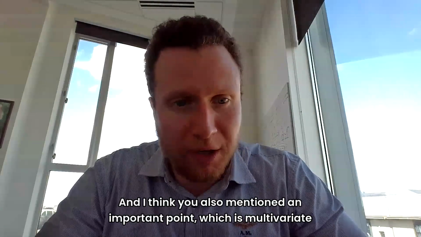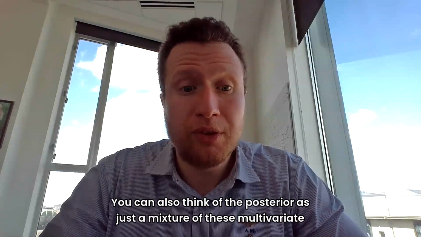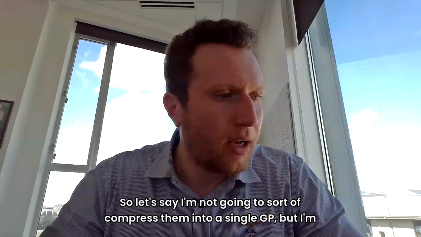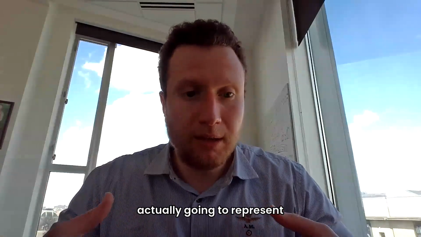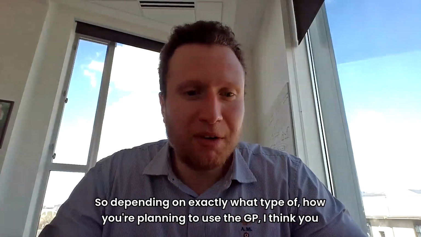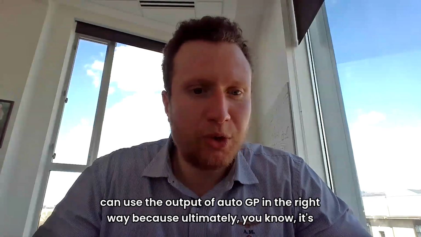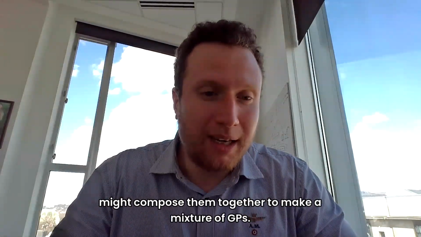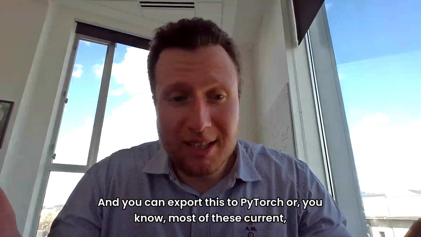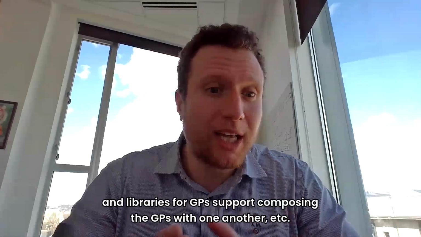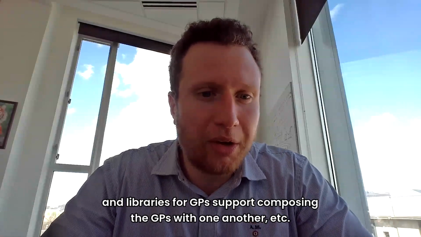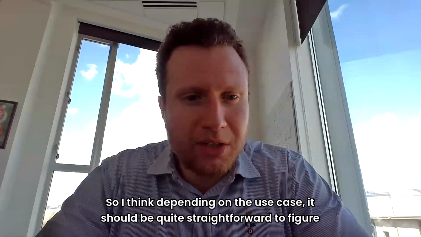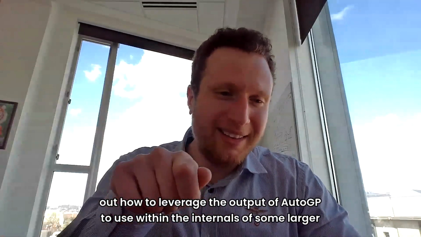I think you also mentioned an important point, which is multivariate normals. You can also think of the posterior as just a mixture of these multivariate normals. So let's say I'm not going to compress them into a single GP, but I'm actually going to represent the output of AutoGP as a mixture of multivariate normals. And that would be another type of API. So depending on exactly how you're planning to use the GP, I think you can use the output of AutoGP in the right way, because ultimately, it's producing some covariance kernels. You might aggregate them all into a GP, or you might compose them together to make a mixture of GPs, and you can export this to PyTorch, or most of the current libraries for GPs support composing the GPs with one another, etc. So I think depending on the use case, it should be quite straightforward to figure out how to leverage the output of AutoGP to use within the internals of some larger linear regression model or other type of model.